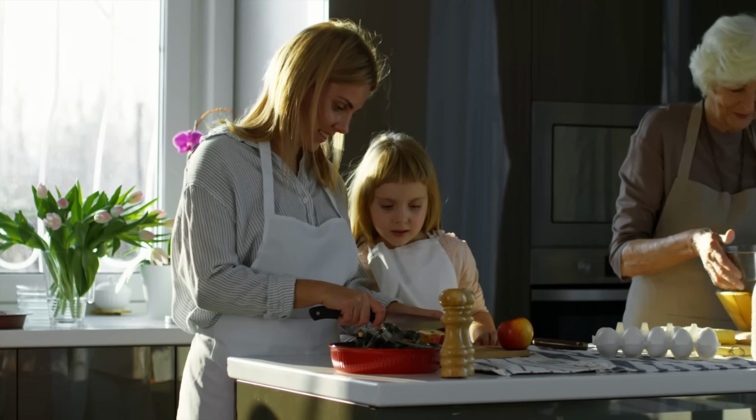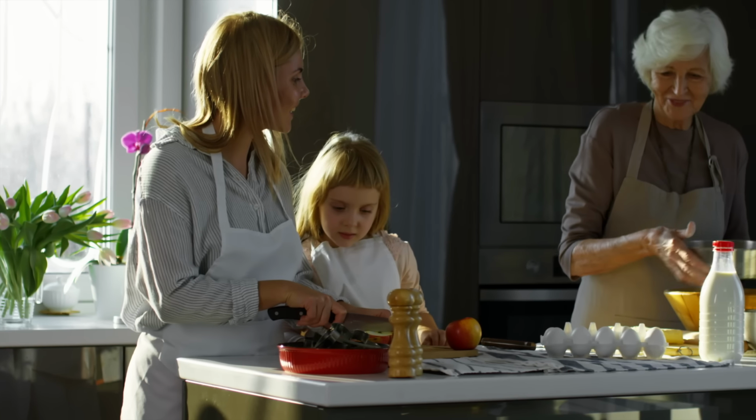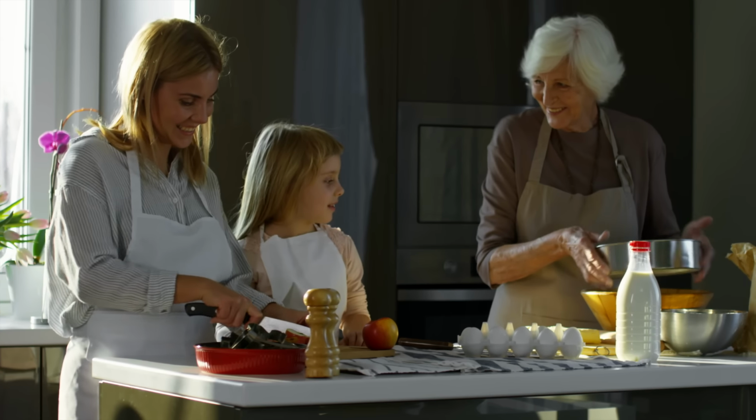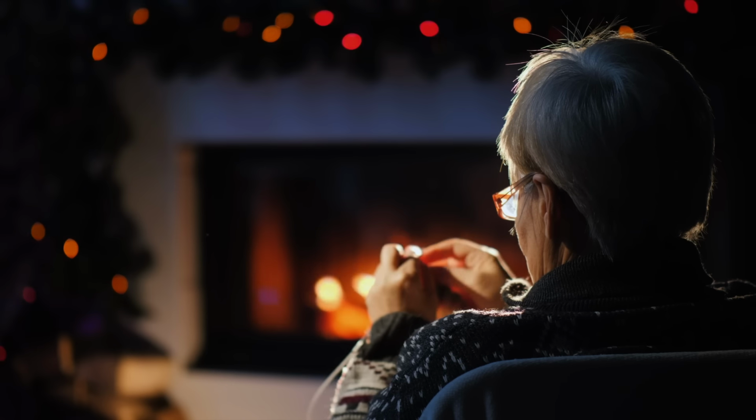So the little girl goes to her grandmother and she says, "Grandma, why was it that when you were making the Christmas ham, you would cut both ends off before you put it into the pan?" And the grandmother says, "Well, that's how my mother cooked it." So the little girl goes to her great-grandmother and says, "Why is it that with the Christmas ham, you would cut both ends off before putting it into the pan?"